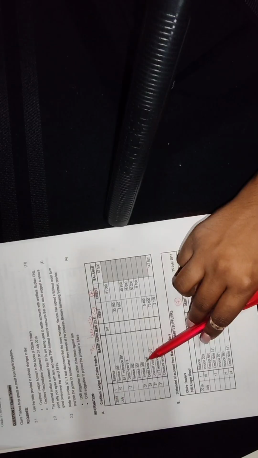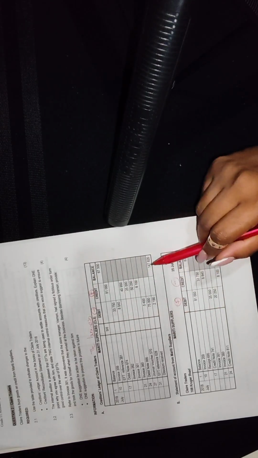Then an EFT reference would mean that I paid them, and the amount that I paid them was 33,750. Then I returned goods of 8,640. Then there's another invoice, so I purchase goods here, and the list will go on and on.